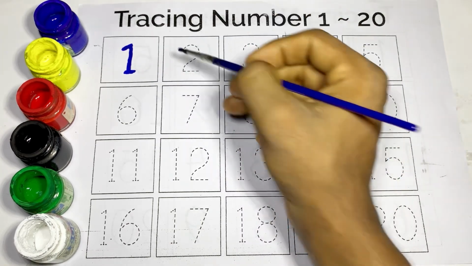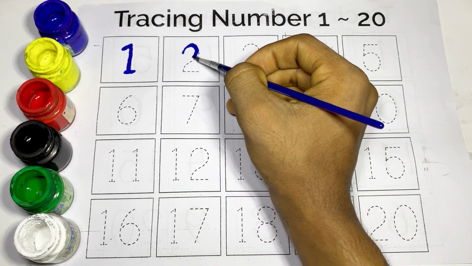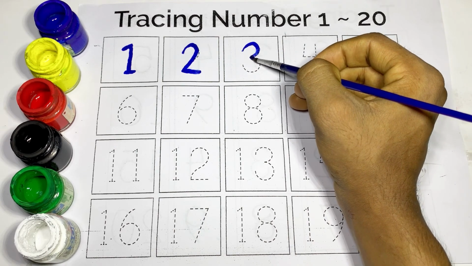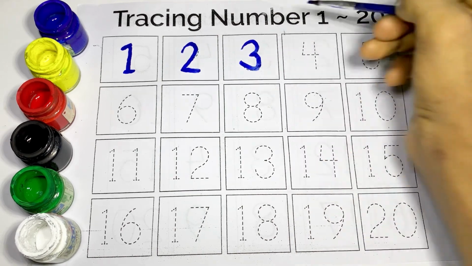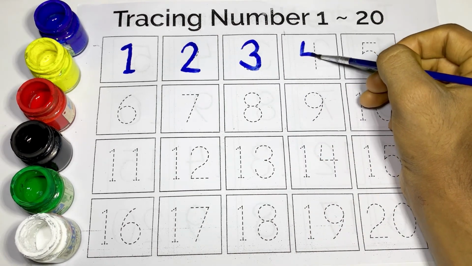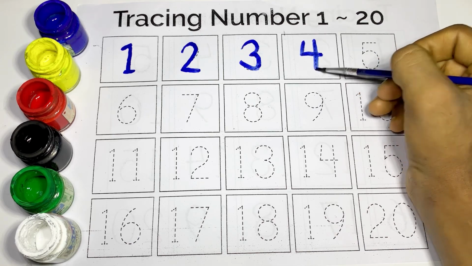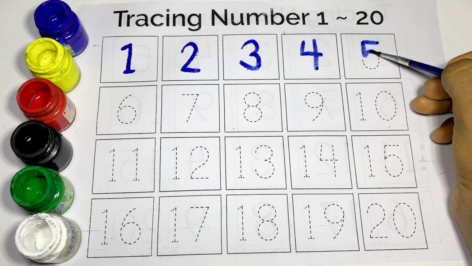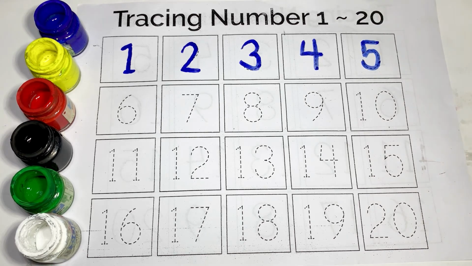O N E, 1. 2, T W O, 2. 3, T H R E E, 3. 4, F O U R, 4. 5, F I V E, 5. Kids, now 6. The numbers of 6, and here is yellow color.